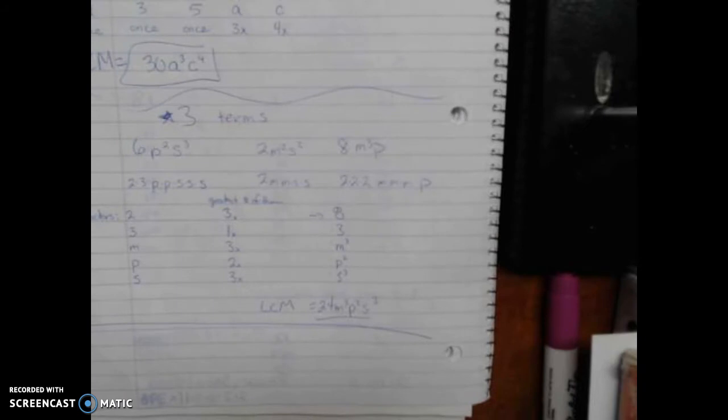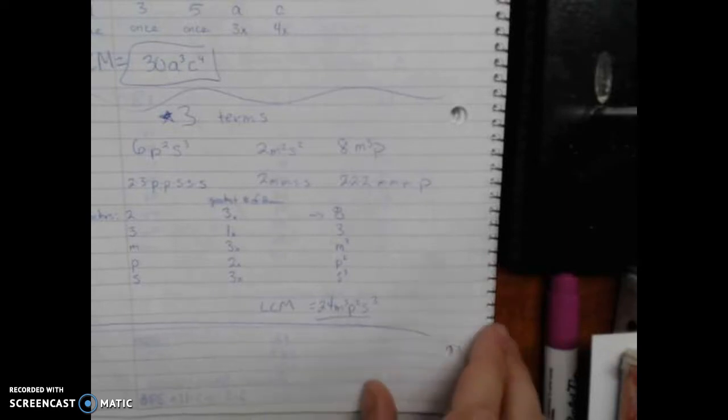Our least common multiple of 3 terms. Same exact process, except we throw some letters in there. But we're going to pull everything apart and look at all the pieces and then put it all back together.